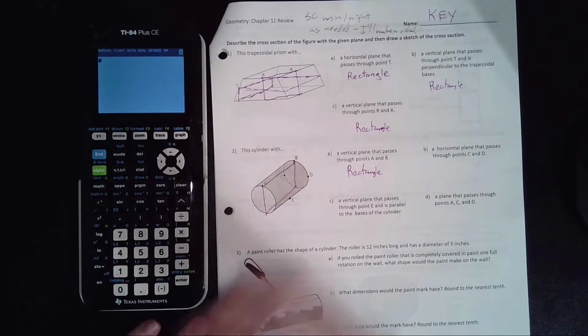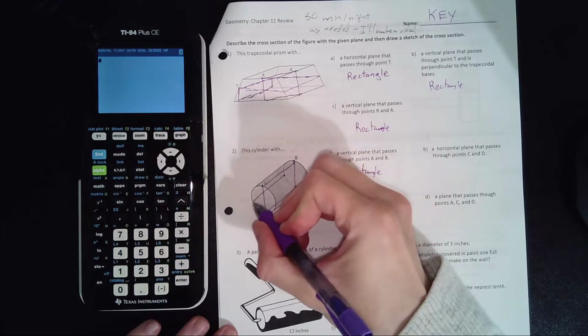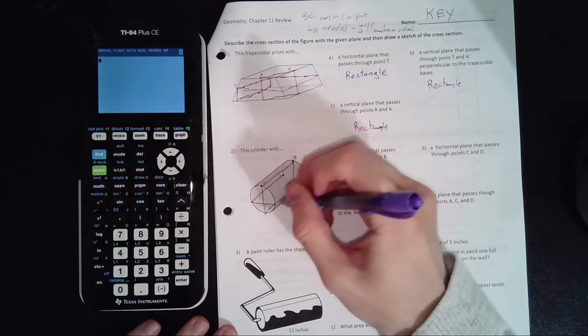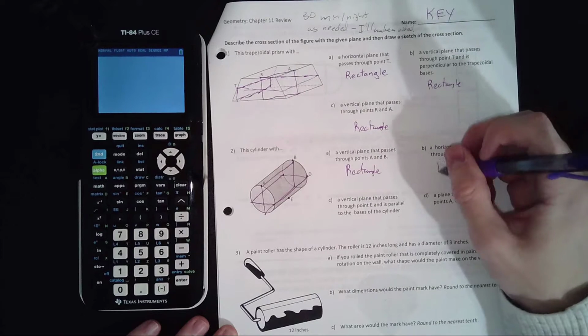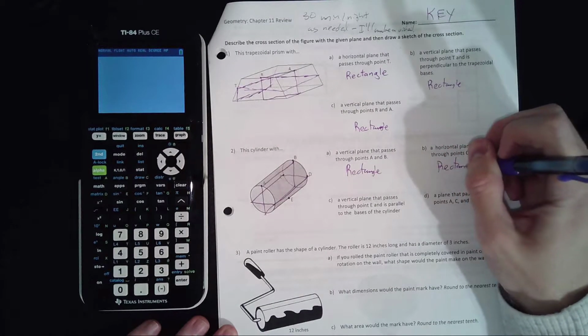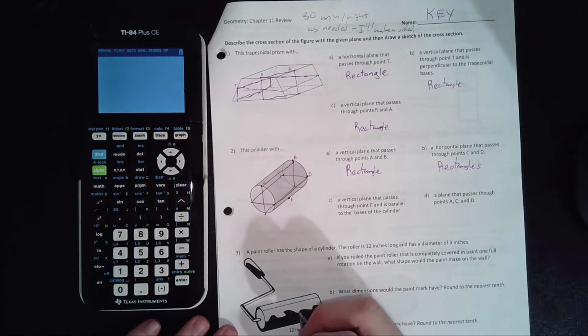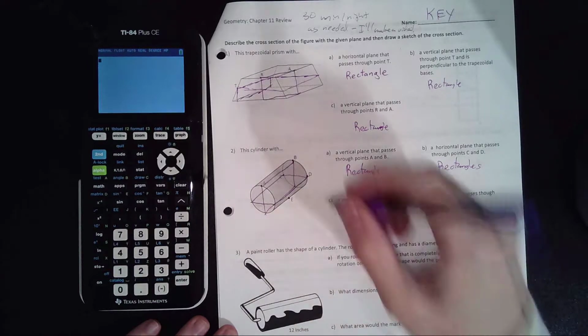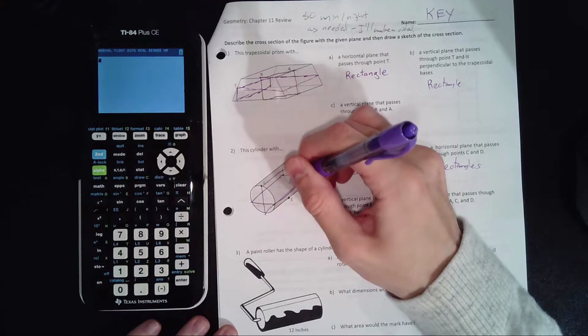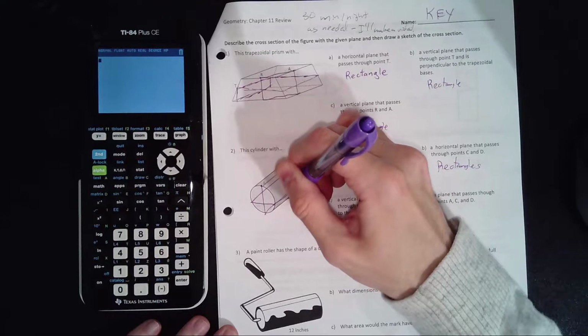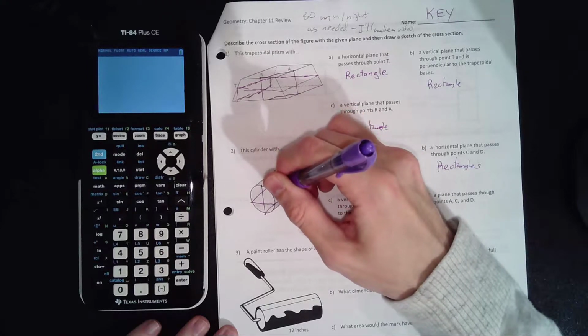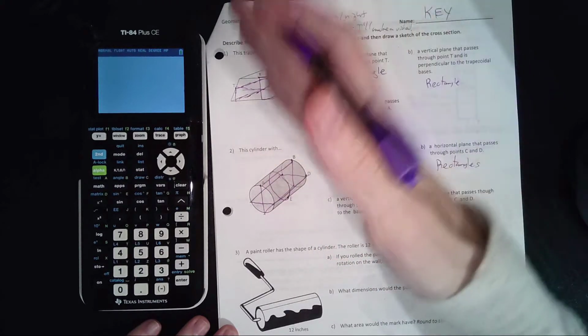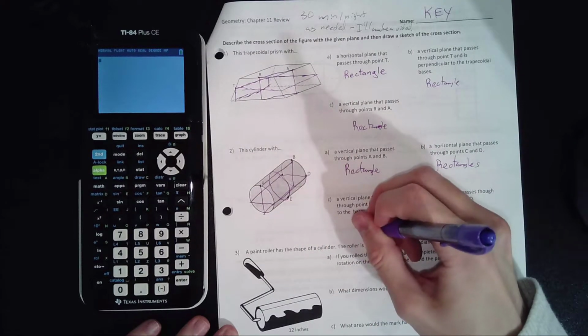A horizontal plane that passes through C and D. Oh my gosh, it's just rectangles everywhere. All these are rectangles. I hope they're not all rectangles. A vertical plane that passes through point E and is parallel to the bases of the cylinder. So finally we have one that's not. So it actually ends up going around the cylinder because you're cutting it through this axis, slicing right through the middle. It creates a perfect circle.